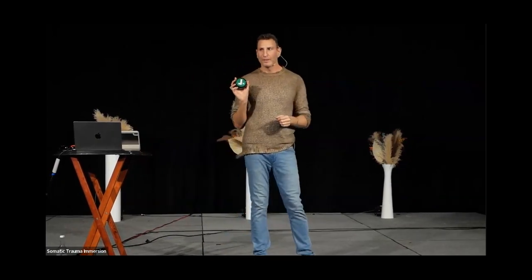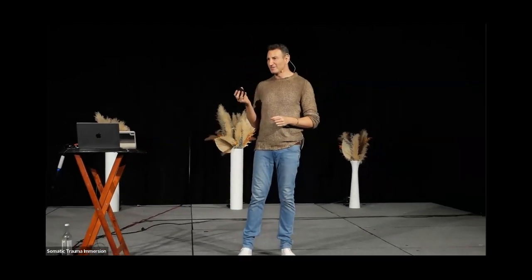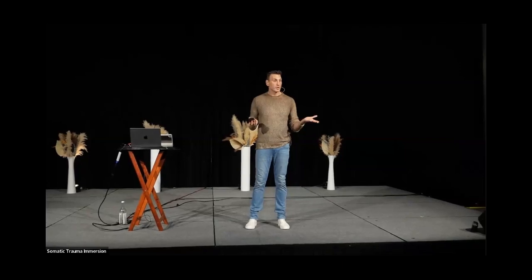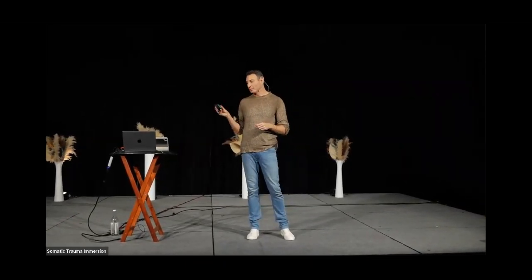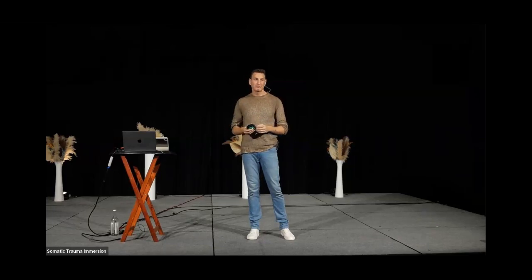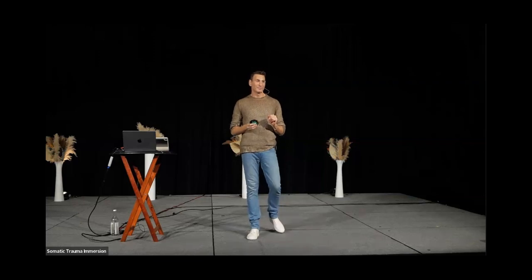But I'm going to do it in kind of an annoying way. I'm going to press this, just so you hear the sound now. It's not the noxious one. The other one's more noxious. Oh, it's not even going. Maybe I should turn it on. Less noxious.